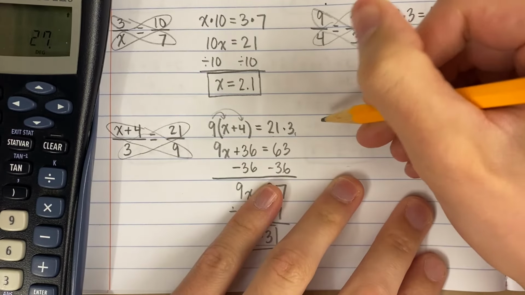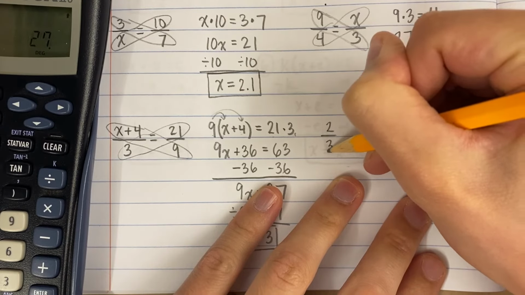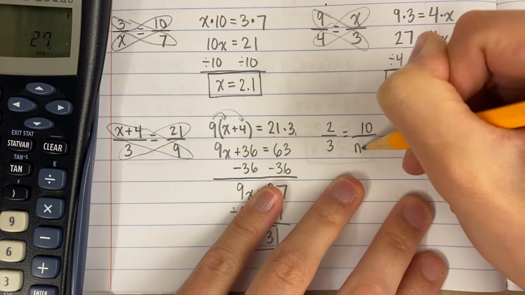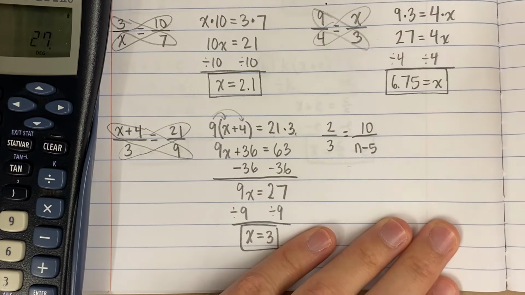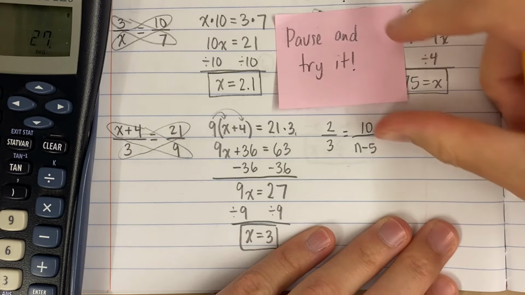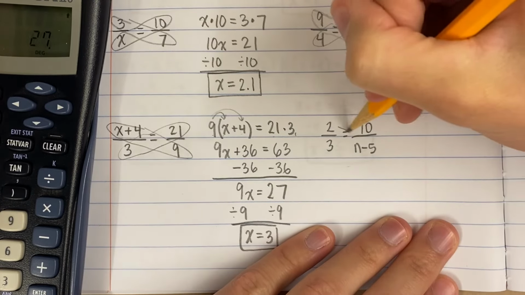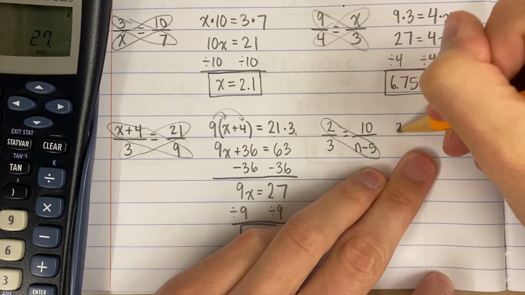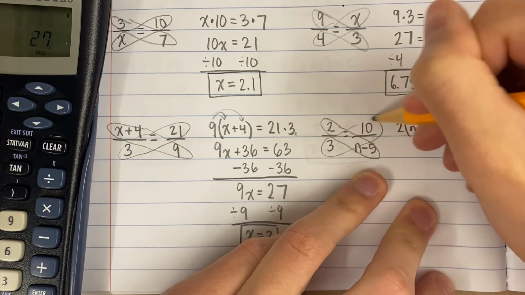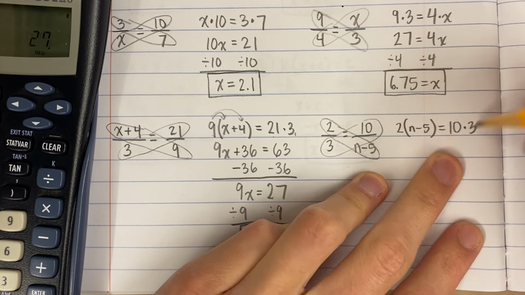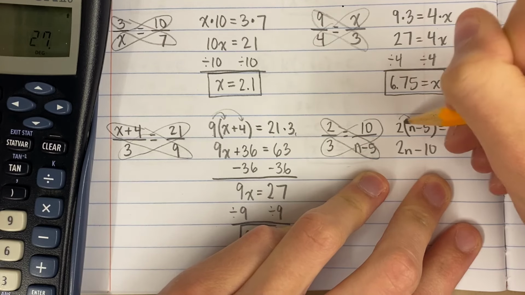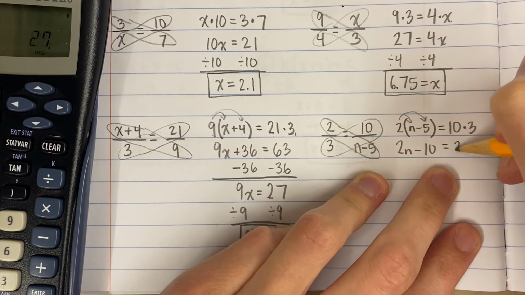Okay, here's yours. This is the last one, and we're going to be all done. All right, go ahead and pause and try that one. All right, here we go. This is 2 times n minus 5 equals 10 times 3. Okay, let's distribute 2 times n. This is 2 times negative 5 equals 30.